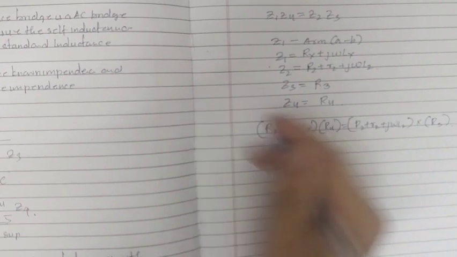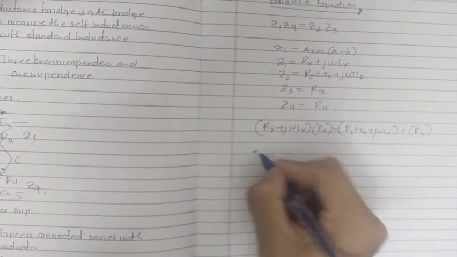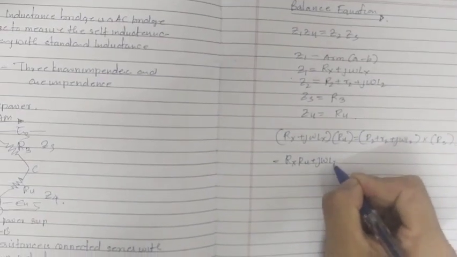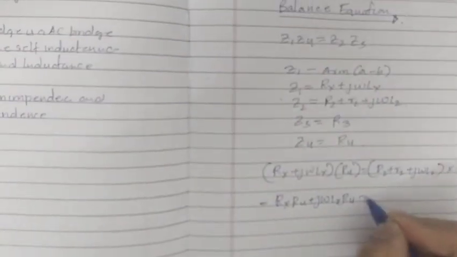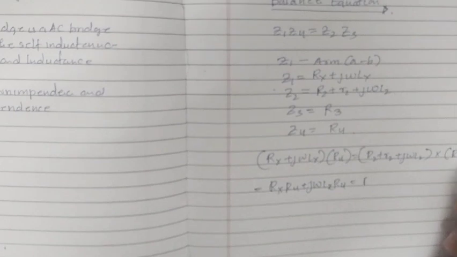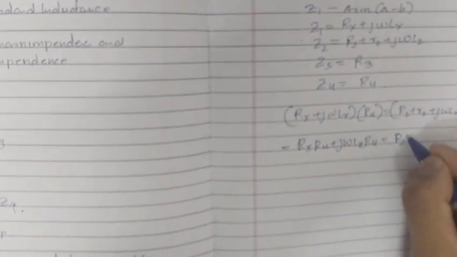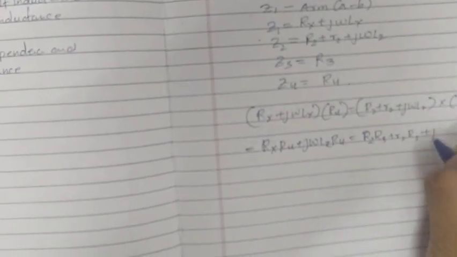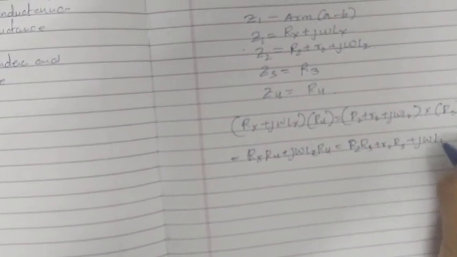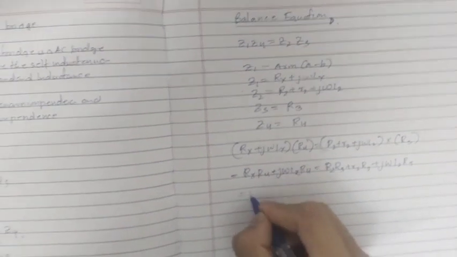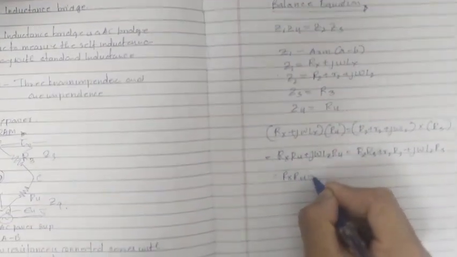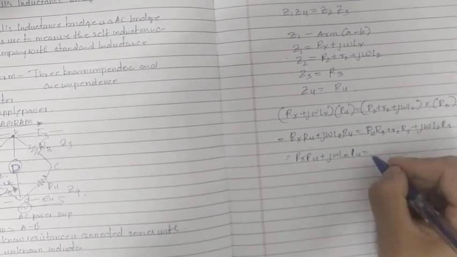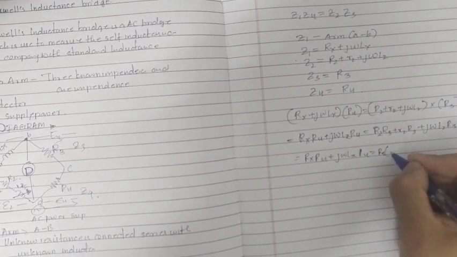Now we have to cross multiply. Rx R4 plus j omega Lx R4, and we have to cross multiply with R3 plus j omega L2 R3. Now Rx R4 plus j omega Lx R4. Since R3 is common, we have to take it in common, R2 plus j omega L2.